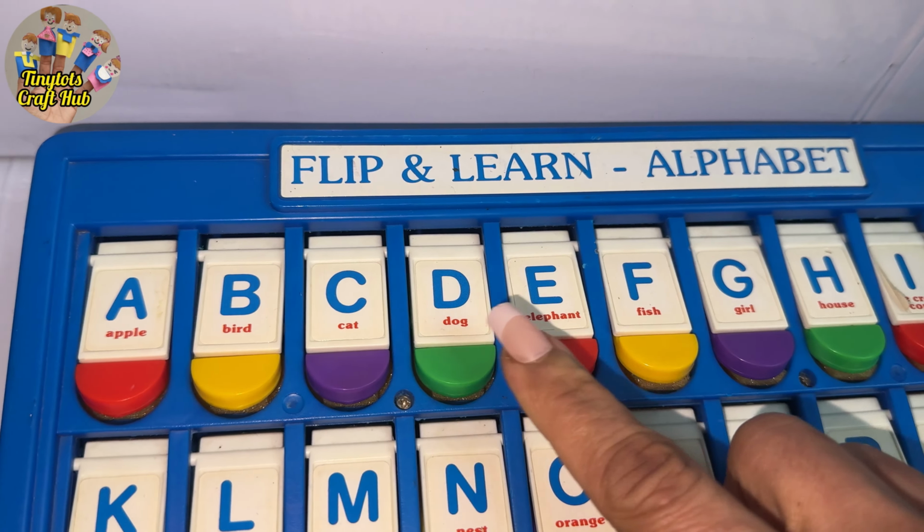So the next letter is W. W is for watch. Watch. This is the lowercase w and this is the capital W. This is the letter X. X is for xylophone. Xylophone. So the next letter is Y. Yo-yo. Y is for yo-yo. The next and the last letter, Z, zebra.